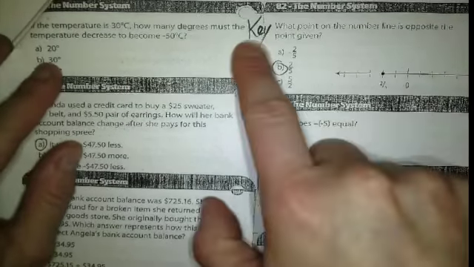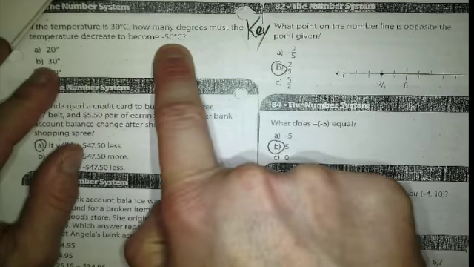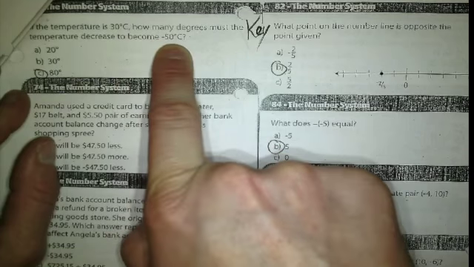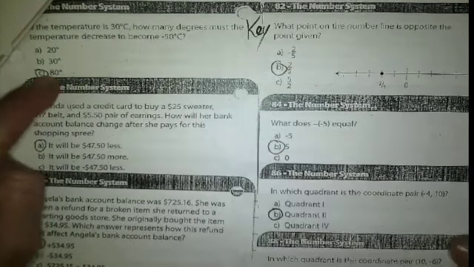How many degrees must the temperature decrease to become negative 50? It's at 30, so the first 30 gets it to 0, and you need an additional 50 to get to negative, so it'd be 80 degrees.